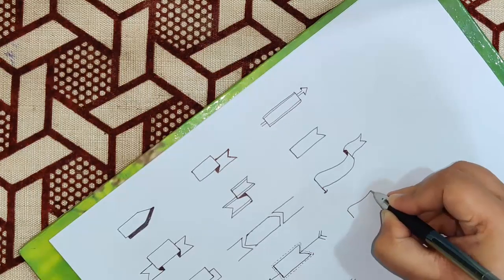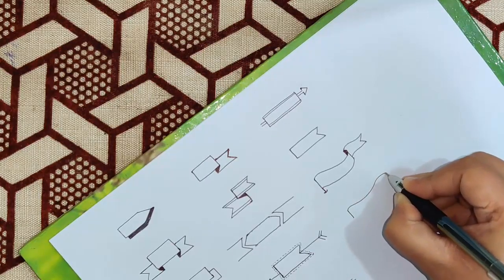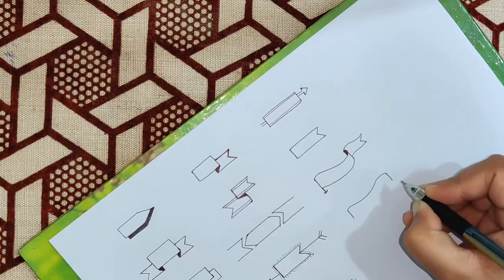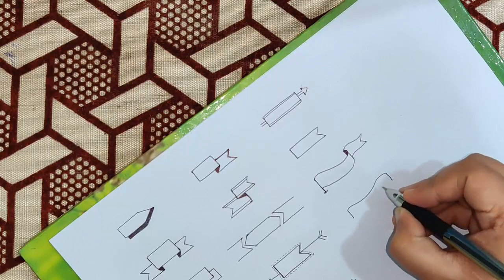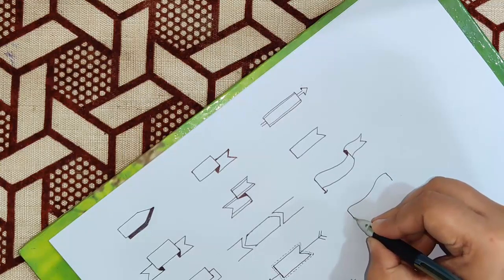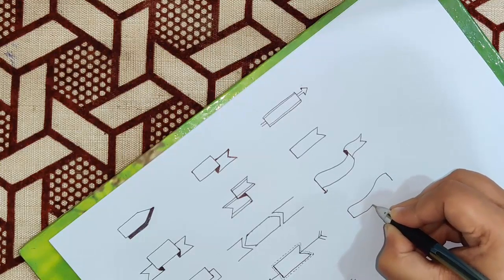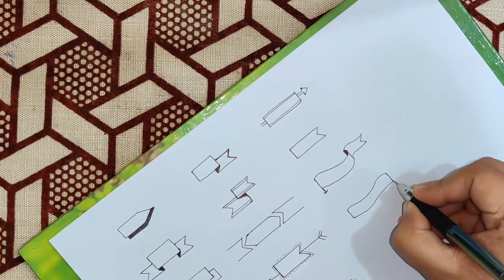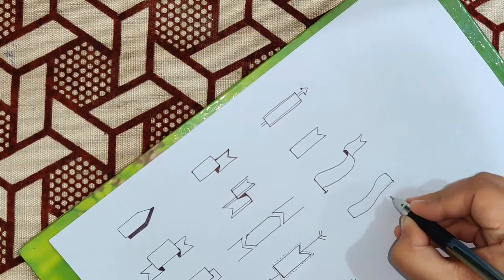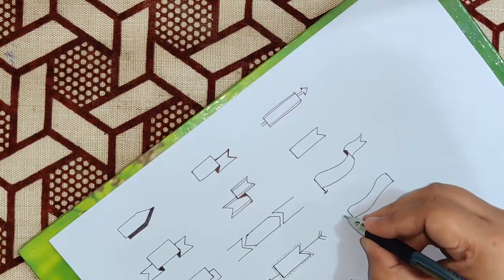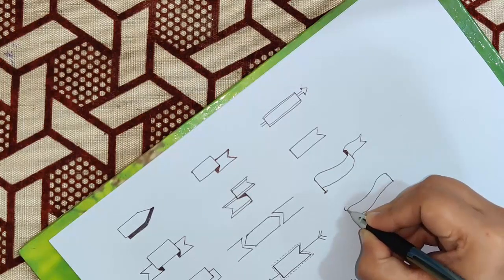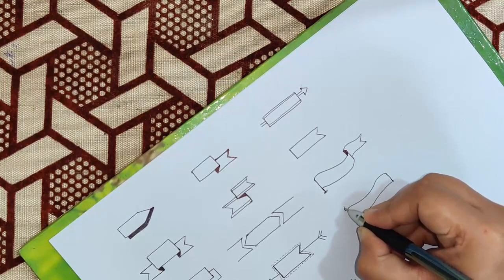This one is also a simple curved banner design. In this we are going to make 2 lines and then a curve in between that is being followed by another curve that is parallel to the first curve, and then we will add some little highlights to it to make it look like it's being rolled at the ends and it's a 3D kind of a banner. So just to make that, I'm adding some shades over the corners here and at the opposite side of it.